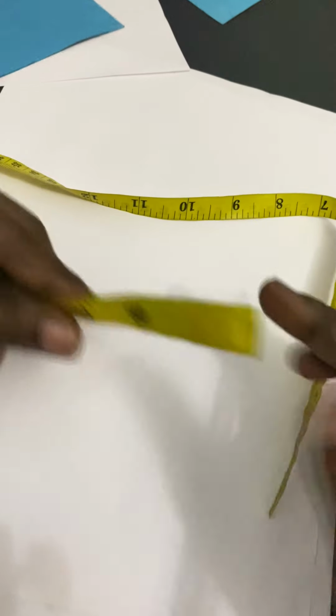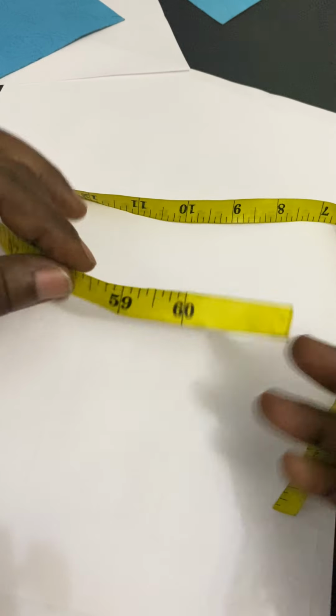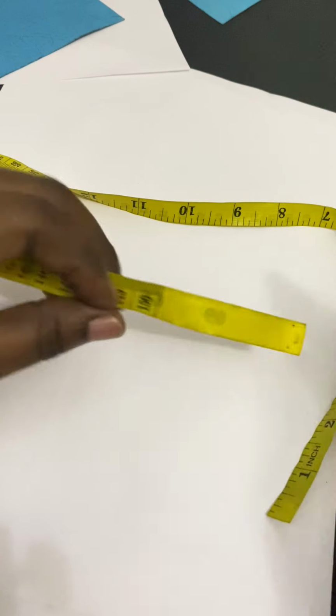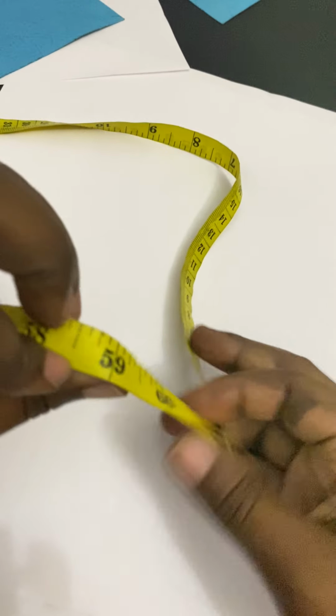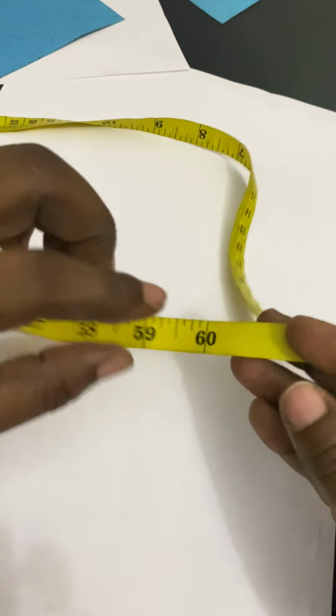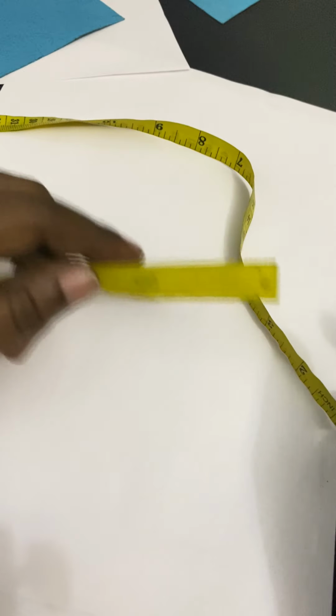Okay, so in this video we'll be talking about your tape rule. So I have a regular tape rule. This is a 60-inch tape rule, which stops at 150 centimeters. If you notice, we have some tape rules that are much longer than this. You can have your 90 inches or your 120 inches tape rule.